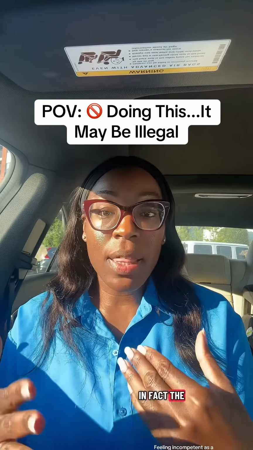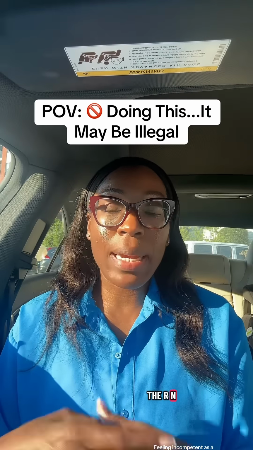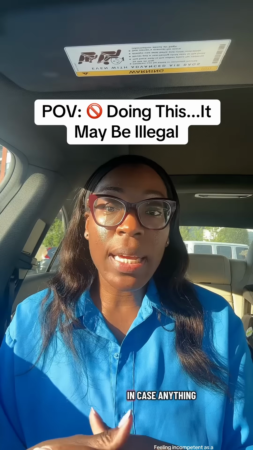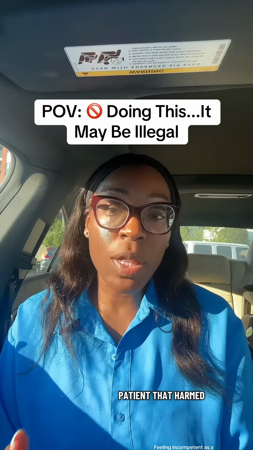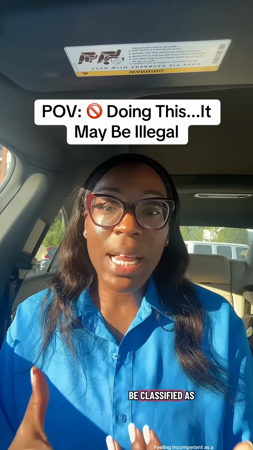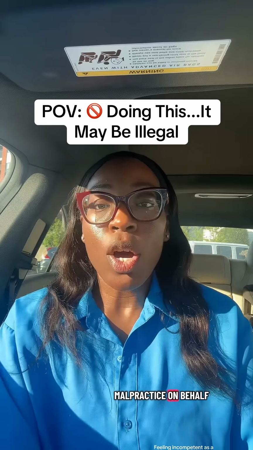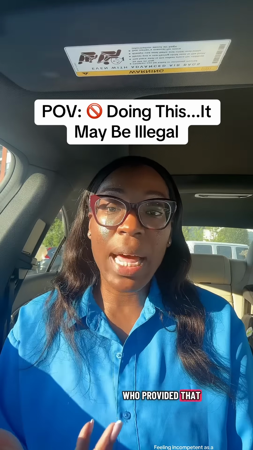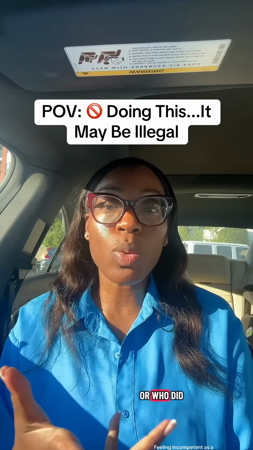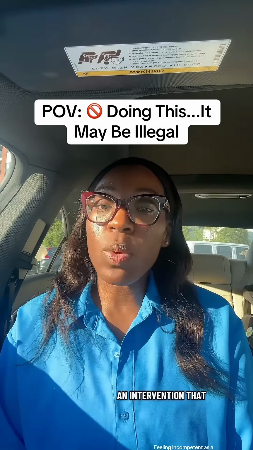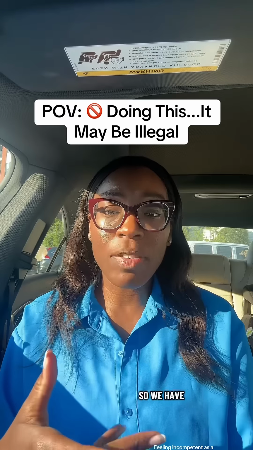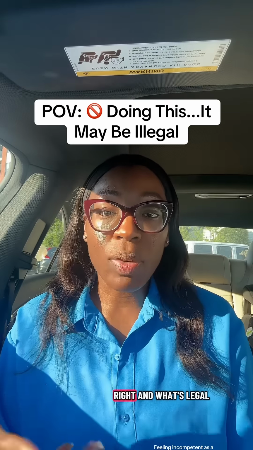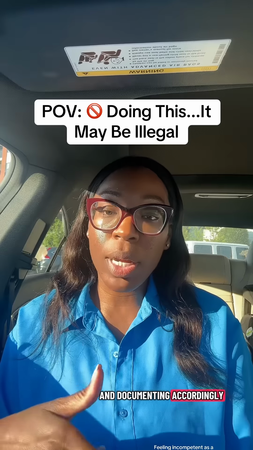In fact, the LPN as well as the RN may face legal ramifications in case anything happened to the patient that harmed the patient. It may actually be classified as malpractice on behalf of the nurse or the LPN who provided that particular assessment, or who did an intervention that was outside of the scope of practice. So we have to be aware of that, guys. It's not only following the trend, we have to do what is right and what's legal and documenting accordingly.